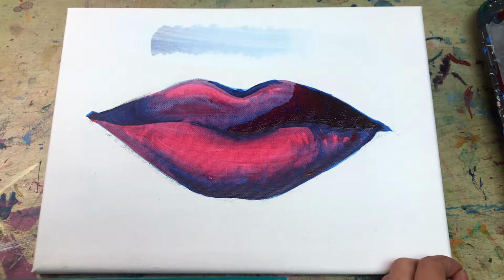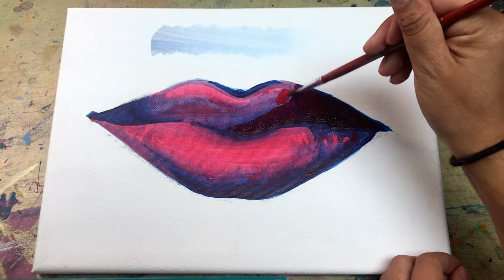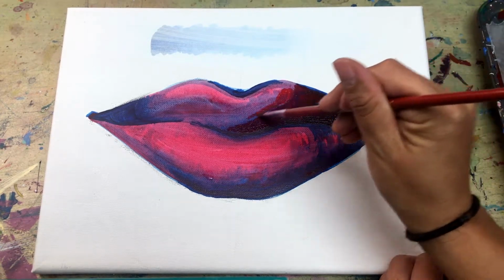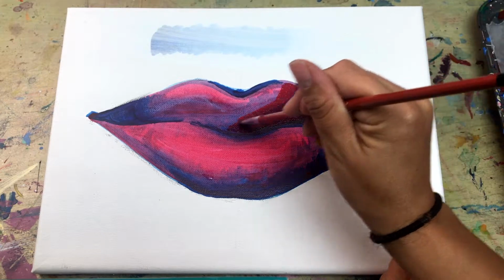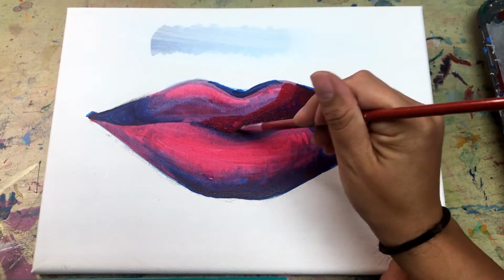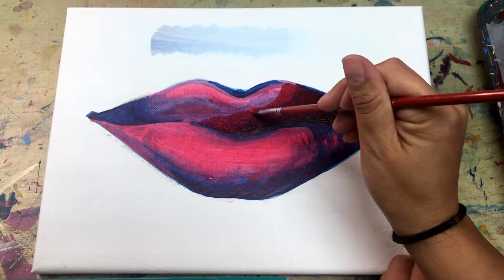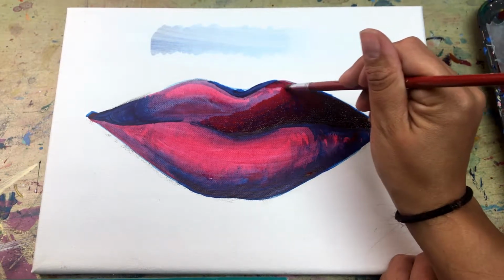I like to move towards that pure red sooner than later. Sometimes I get really carried away with the shadows and everything just ends up being shadow colors. Maybe I'm in a really dark mood, who knows? Okay, I'm getting really close to my highlight here.